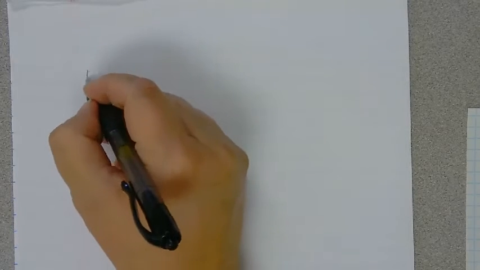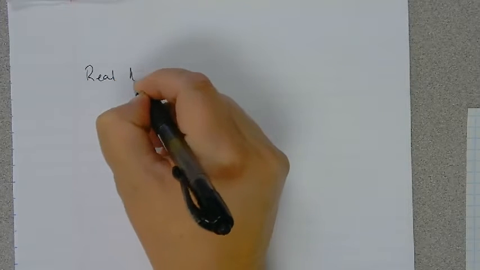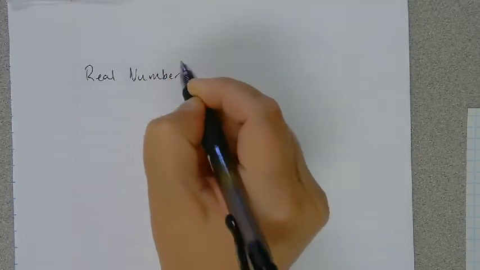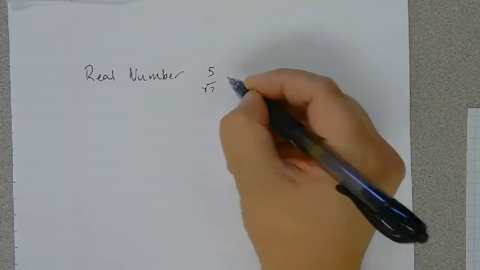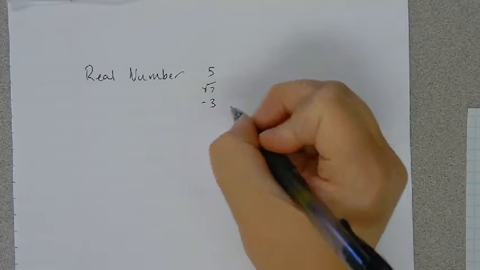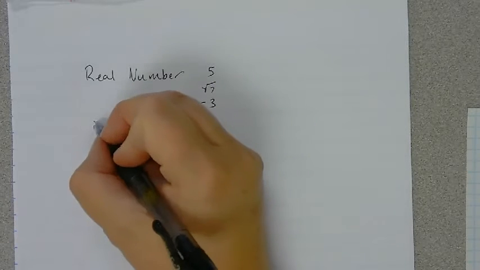You can work with imaginary numbers the same way that you can work with real numbers. We would say that real numbers, this would be an example: 5 would be a real number, square root 7 would be a real number, negative 3 would be a real number.